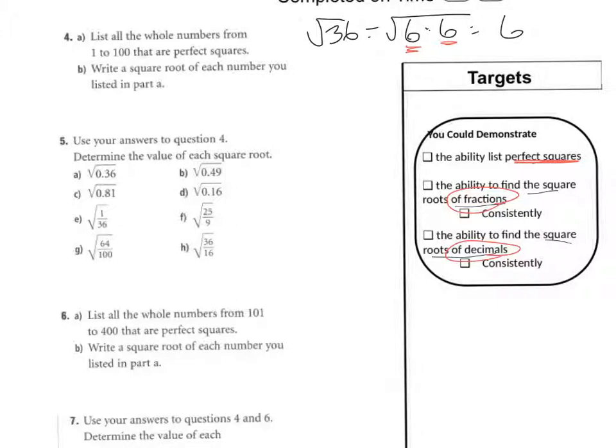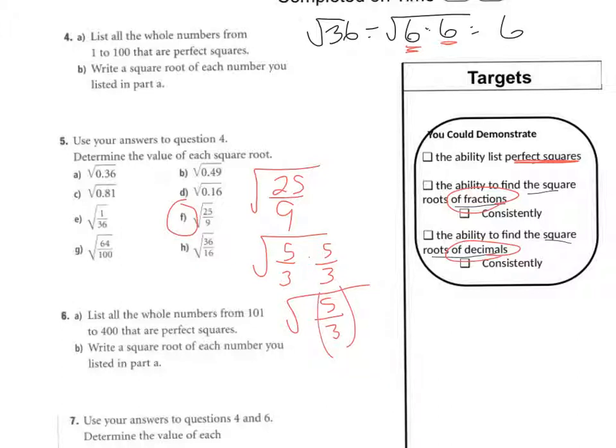Let's do a decimal one. Or, sorry, a fraction one. Square root of 25 over 9 can be written as 5 over 3 times 5 over 3, which then can be written as 5 over 3 squared, and my square root gets canceled. In this situation, I'd probably leave it like that. There's no sense to convert that into a mixed number, but if you want to, you can. Okay, so that's how you're going to do number 5.